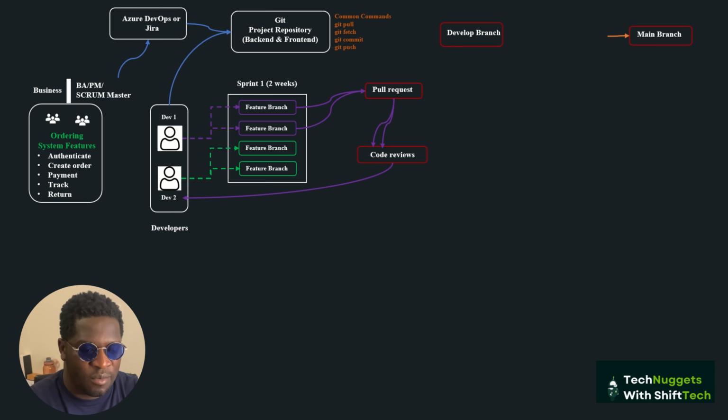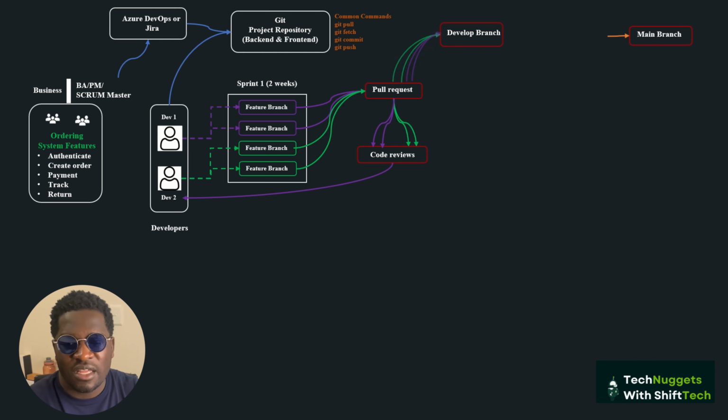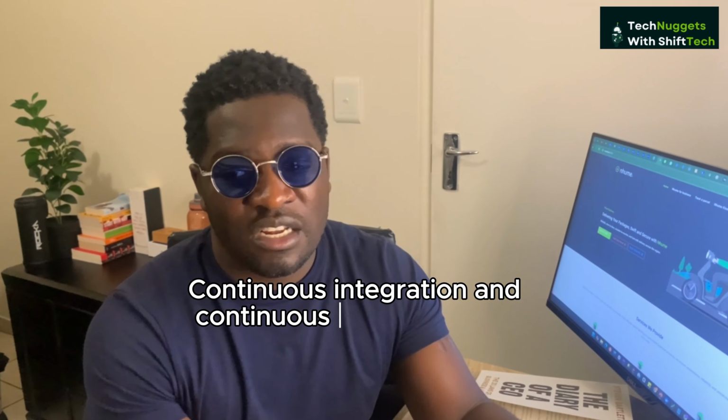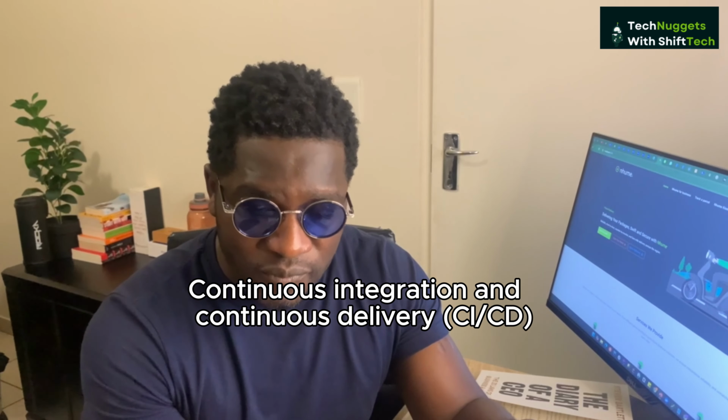The same thing will happen for our dev too. You do the same pull request, get reviewed, and when everything has been reviewed, we merge to the develop branch. So now we're pushing everything to the develop branch. After we have pushed to the develop branch, it's time to come up with the builds and the release pipelines. We make use of continuous integration and continuous delivery. This helps us to automate the way we make our builds, the way we do our release pipelines, or when we want to deploy to any environment.